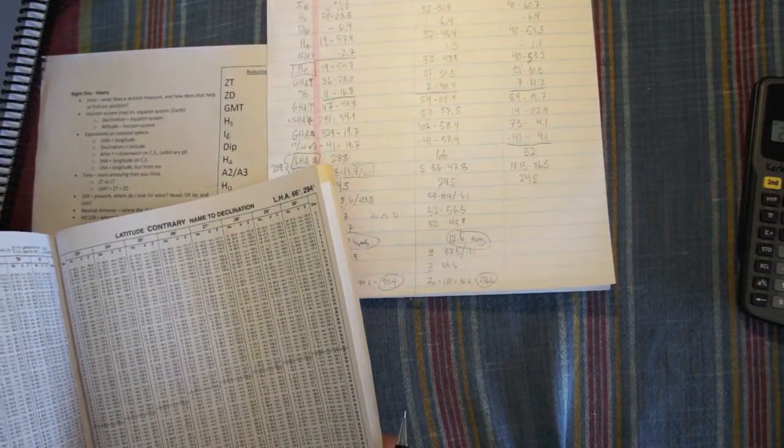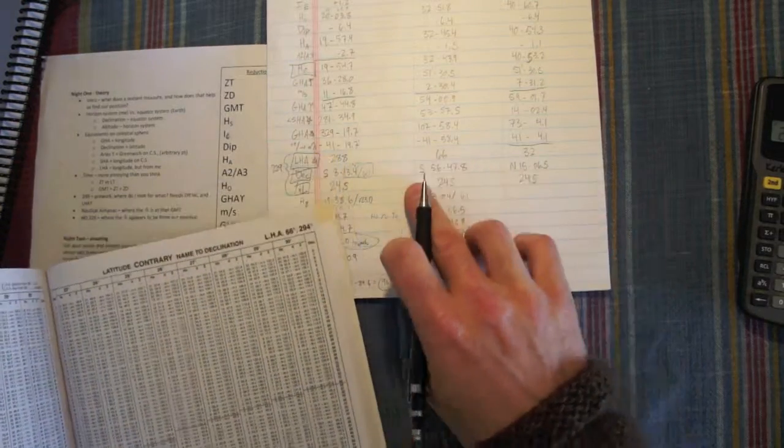And lastly, one more star. You can see this is time consuming, but you'll get faster at it as you do more. LHA is 32.